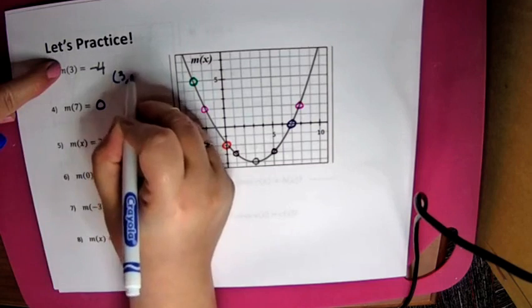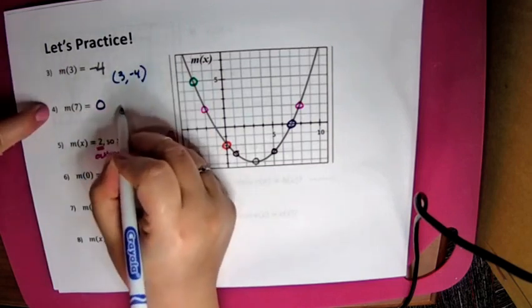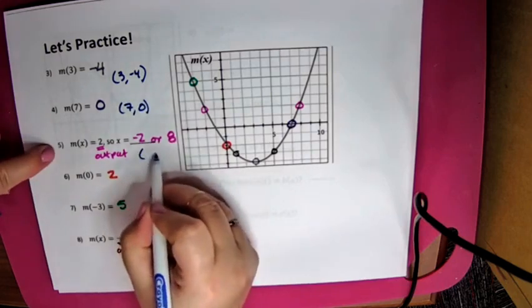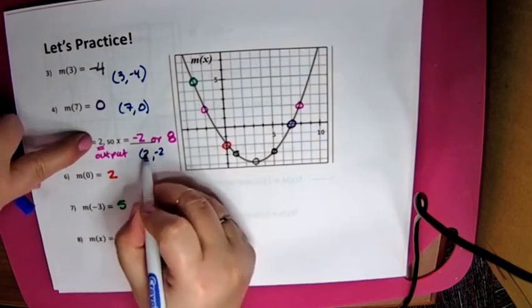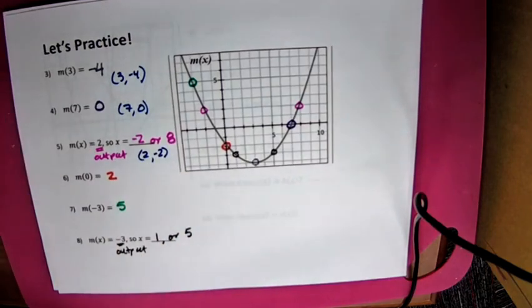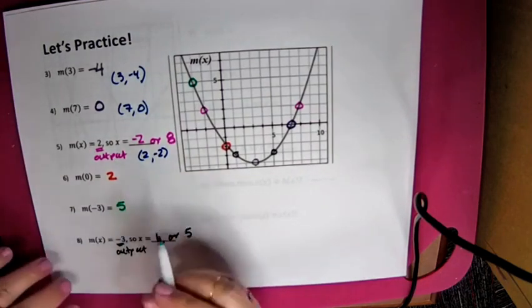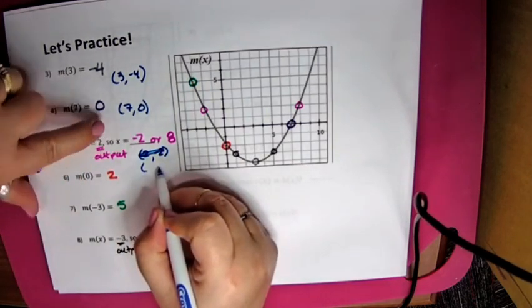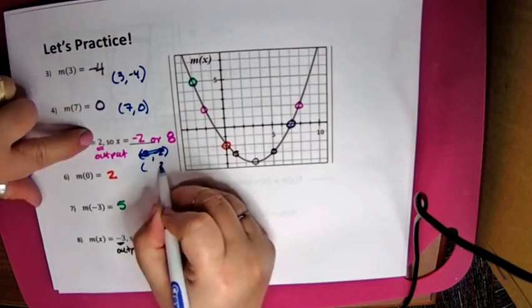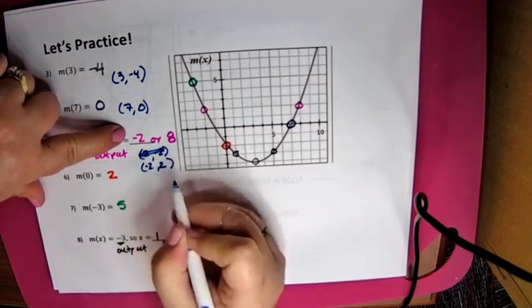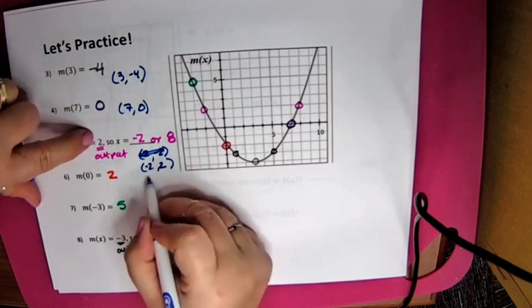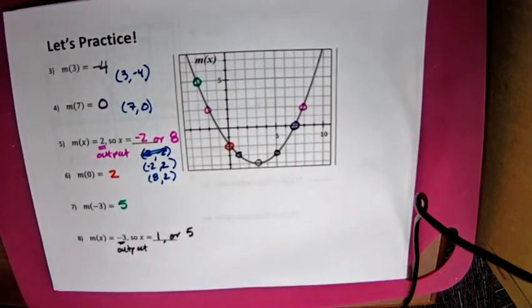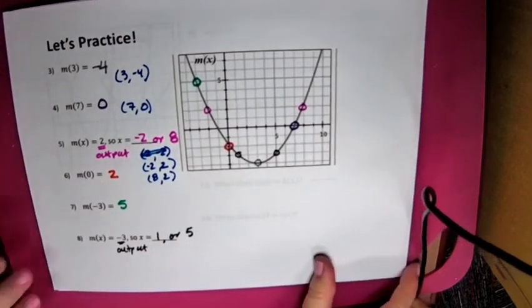If our input was 3, our output was -4. If our input was 7, our output was 0. If our output was -2, our input was +2. See how that works? Whoops, okay, I messed that up. If our, oh, no, I said that right. If our output is 2, our input is -2. There we go. If our output was 2, we had another input, could have been 8. So these are points that we're talking about.